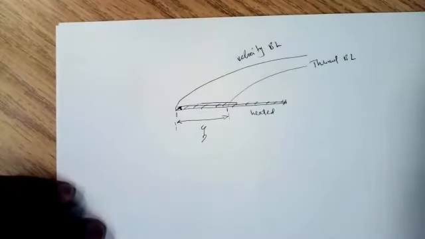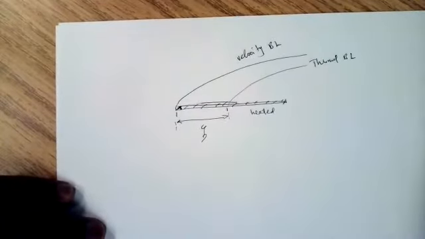Now, there are some important assumptions to make here. We can assume that the velocity boundary layer starts to develop right from the edge here at x equals 0. We have our velocity boundary layer starting, okay?